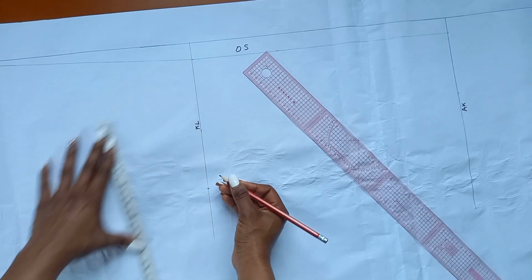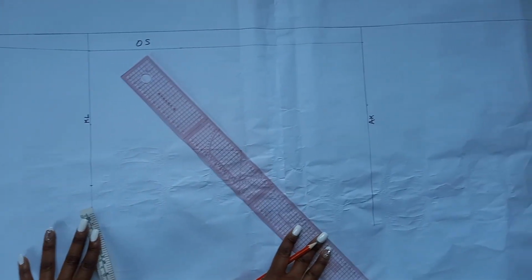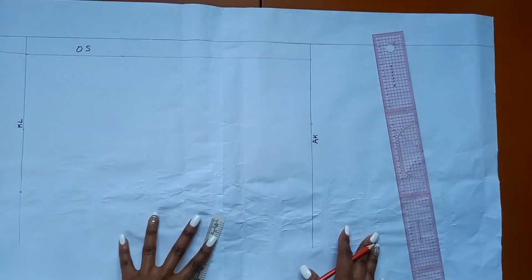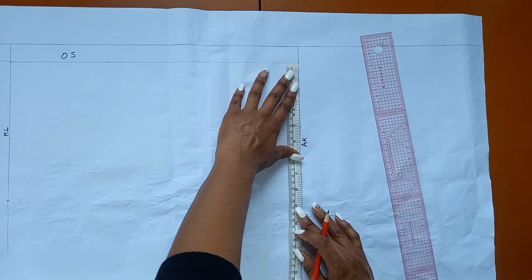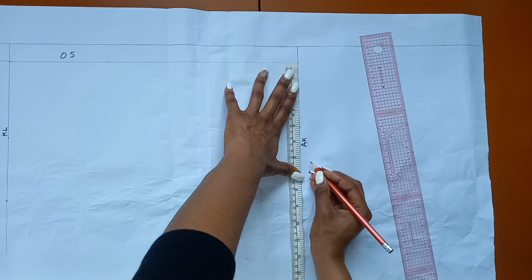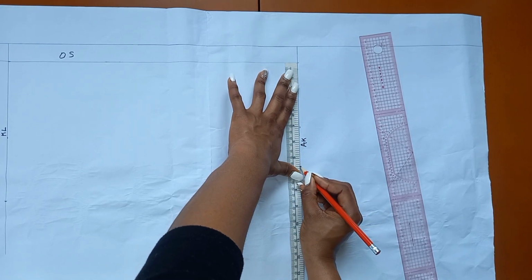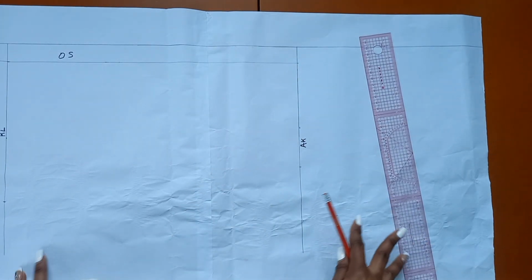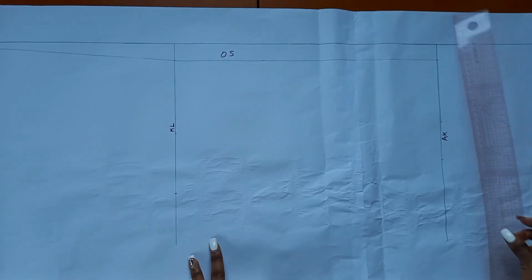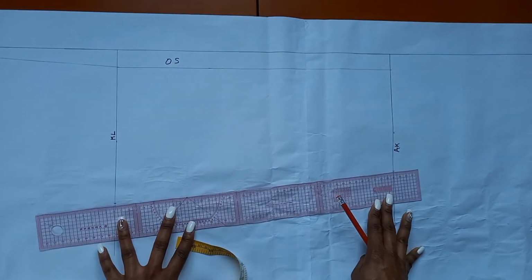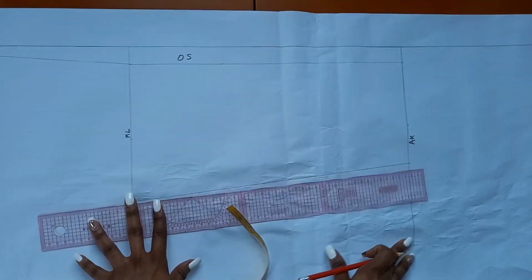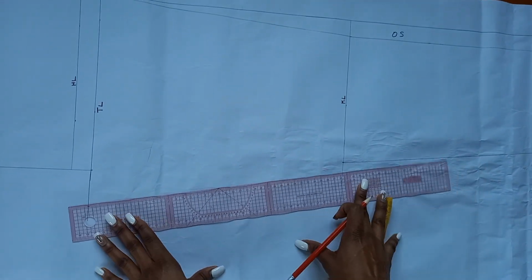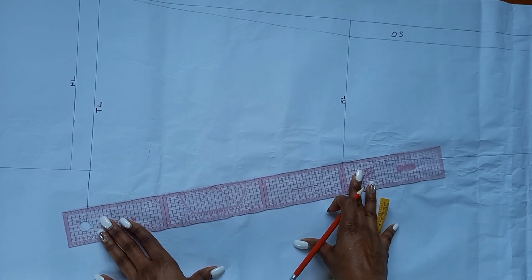On the knee line. Okay, so I'll move to the ankle line. Our ankle circumference is 13 inches. 13 divided by 2 is 6.5. So I'll mark 6.5 here. Okay, so now I'll use my straight ruler to connect all these points. Okay, and I'll connect this to my crotch extension mark.